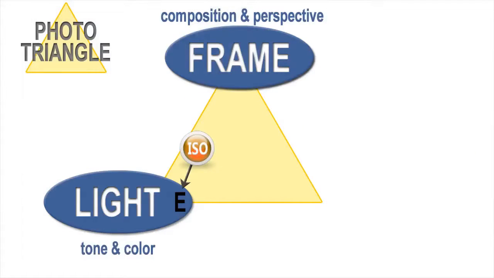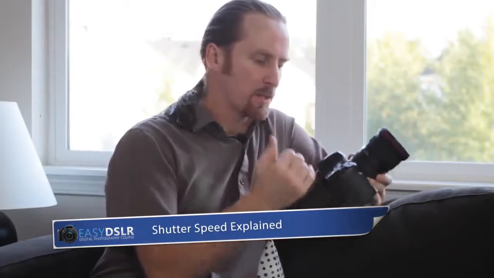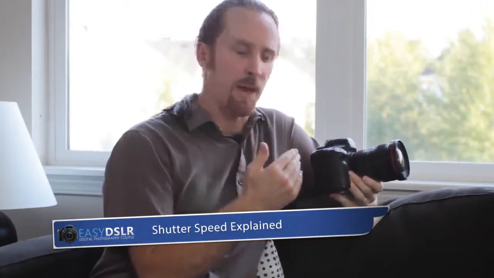Okay, welcome back. We've looked at two components now of exposure. The ISO, which is the sensitivity of the sensor, and in the last video we looked at aperture, which is the lens opening. Now the final component to getting the correct exposure is shutter speed. So what shutter speed is, it's the speed that the shutter at the back behind the mirror moves at.